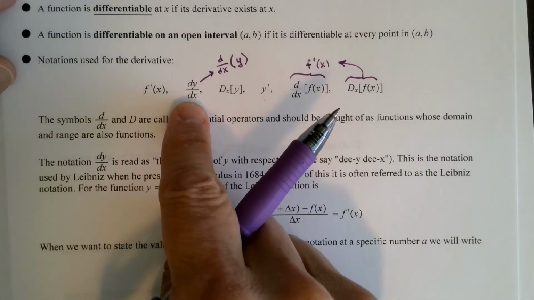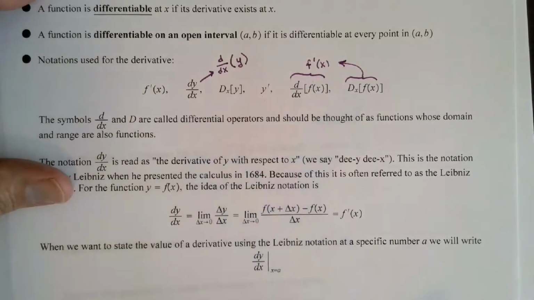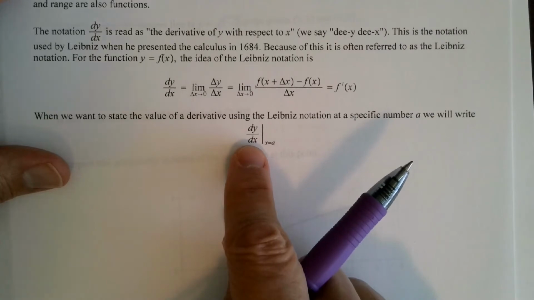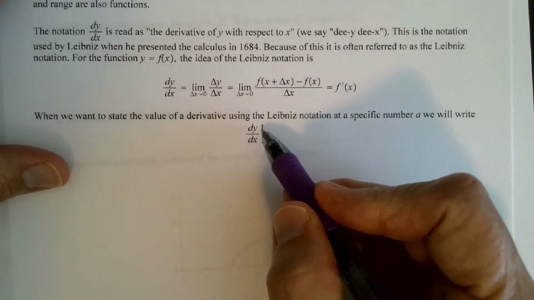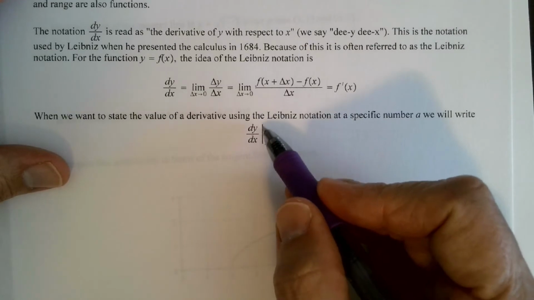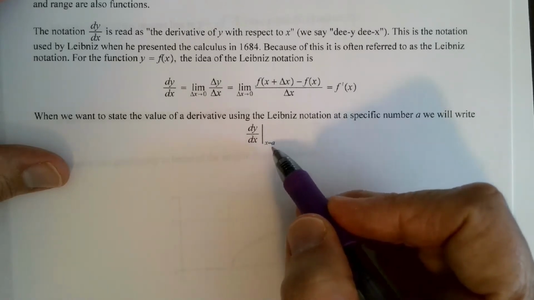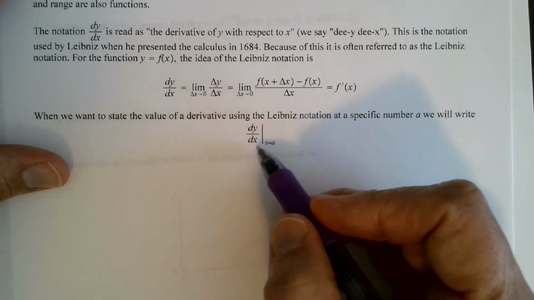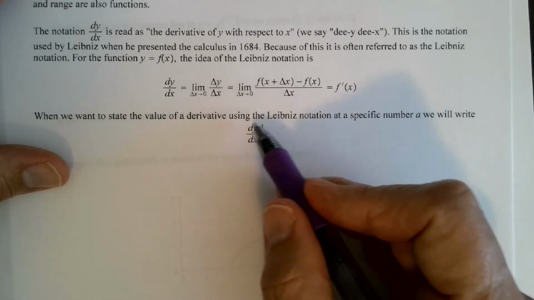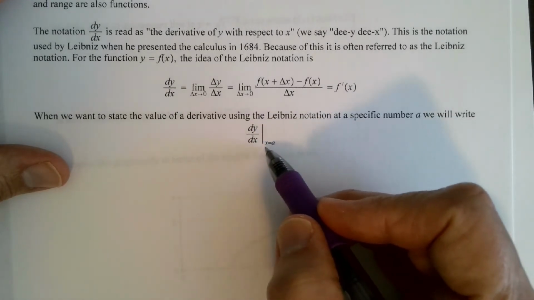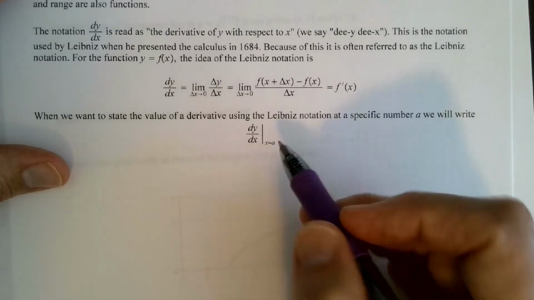But here we don't have the parentheses or the input, and so what you'll often see is evaluation this way. dy dx, and then a vertical bar. And if you remember, vertical bars in mathematics means evaluated at, or such that. And then as a subscript to that, we will write the condition we're going to evaluate it, in this case at x equal a. So for us right now, this was the way we will denote evaluating the derivative of y with respect to x, right, dy dx, at x equal a. Okay.